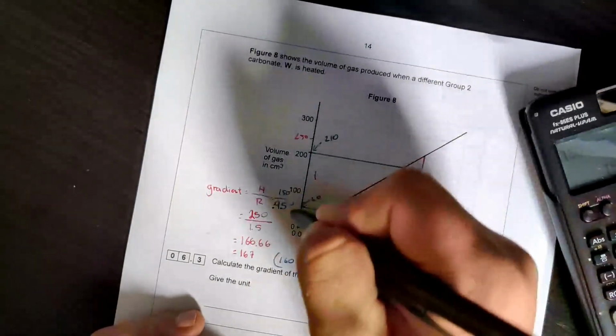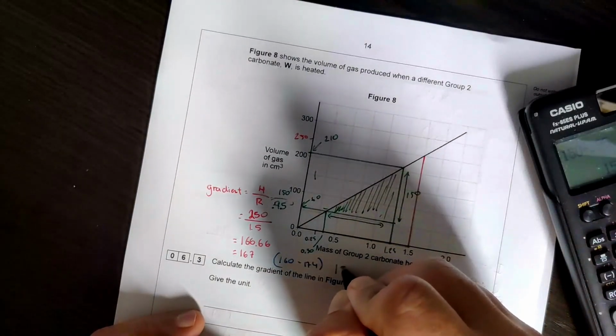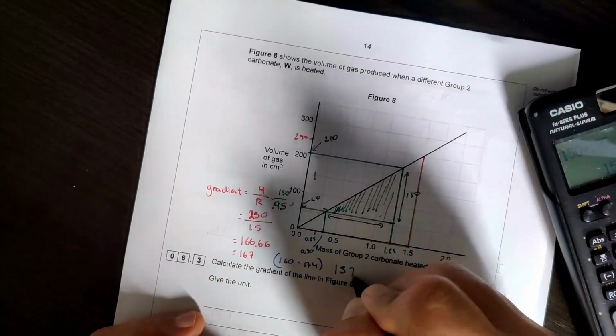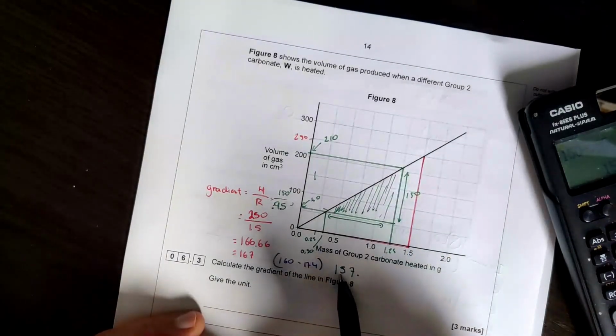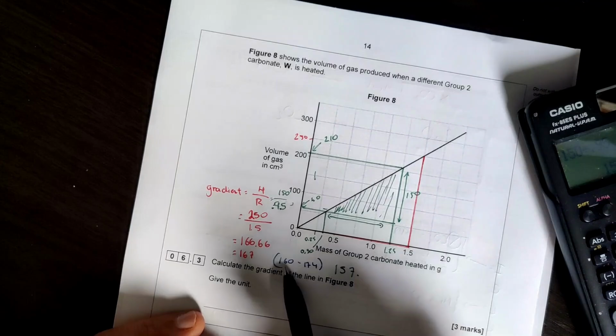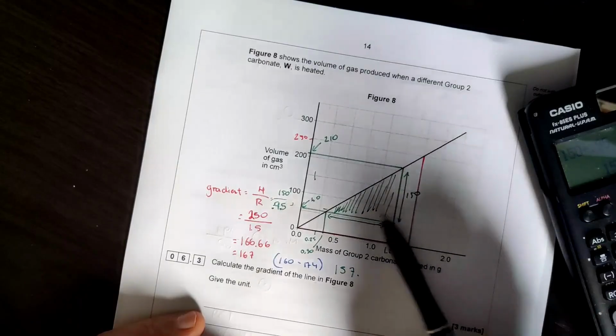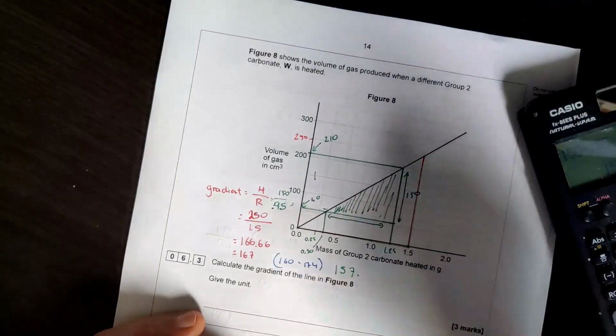So the gradient with these numbers would have been 157. Now if I had written out the answer, I would not have got the mark because it's below the expected range. The range they want is between 160 and 174. The reason they give you that range is because it depends on where you do your triangle and how big you do the triangle.